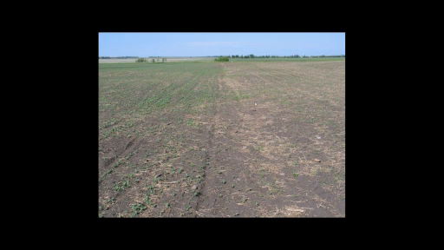Both of these fields have had the same management practices. On the left-hand side is the father. On the right-hand side is the son. And you can see this really nice straight line. And it was after about half an hour walking through the field and going through this that there was something very easy that came forward here.